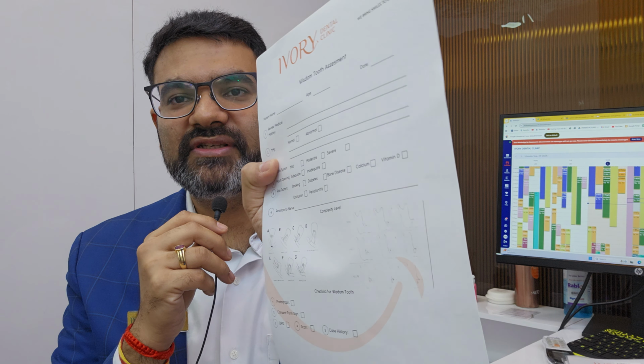So today we are discussing wisdom tooth review, how to check the patient, what all to check when we are doing the consultation for the wisdom tooth. So I am going one point by point in this form, which is a wisdom tooth assessment form available in our clinic. So first we address the patient by their name, because everybody likes to listen to their name when they are spoken to.